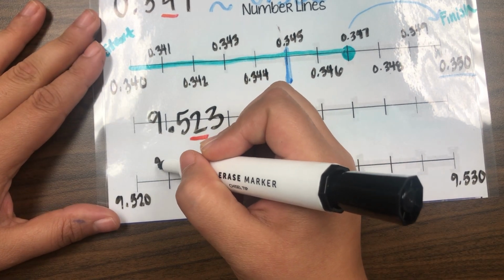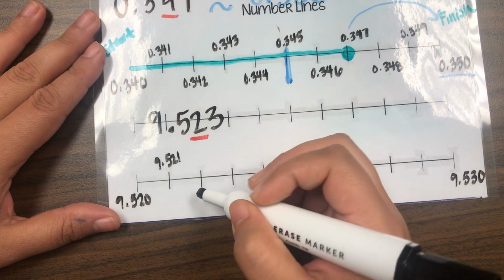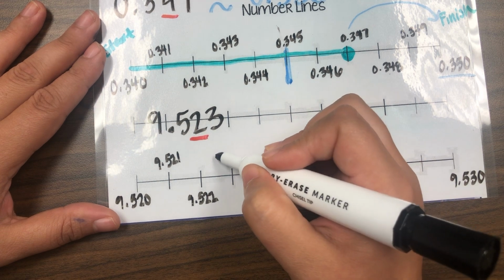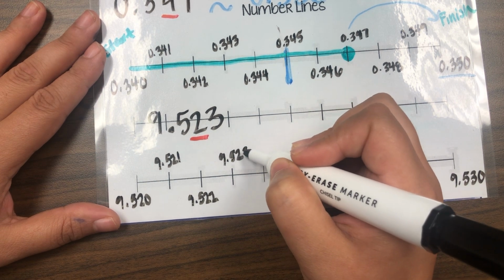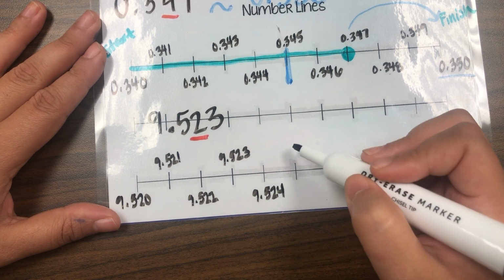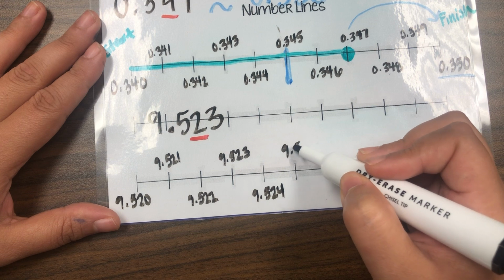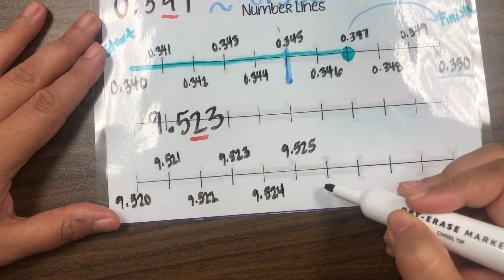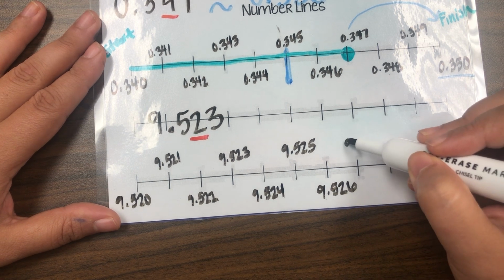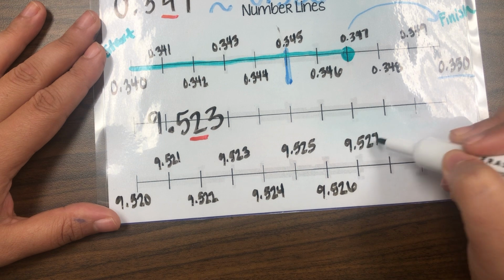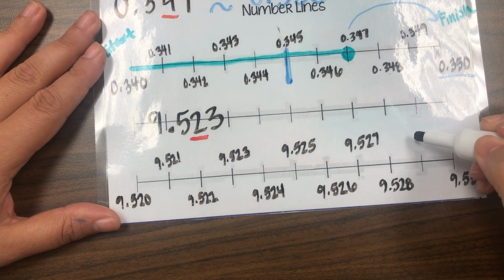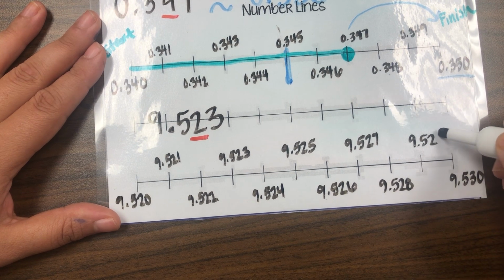So this is 9 and 521, 9 and 522, 9 and 523, 9 and 524, 9 and 525, 9 and 526, 9 and 527, 9 and 528, 9 and 529.